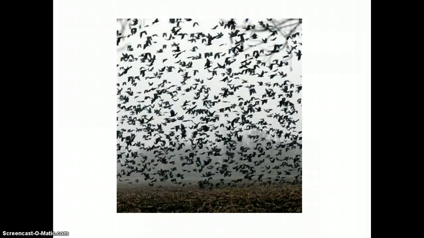You do not need to know those names of the different kinds of populations, but I just thought they were kind of fun. So again, here's a population of crows, because they're all the same species and they all live in the same area.